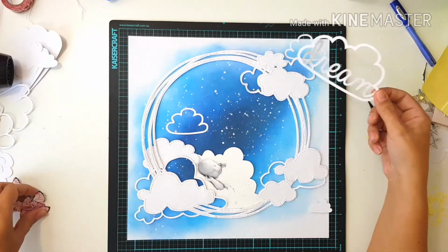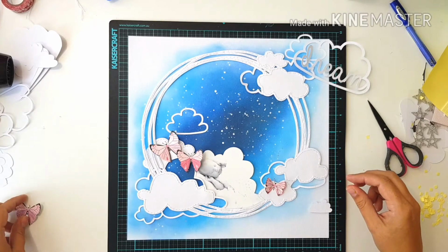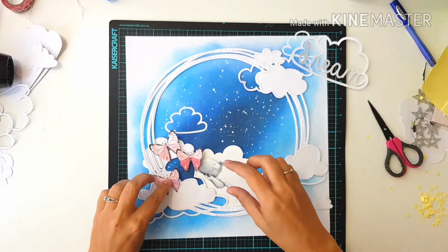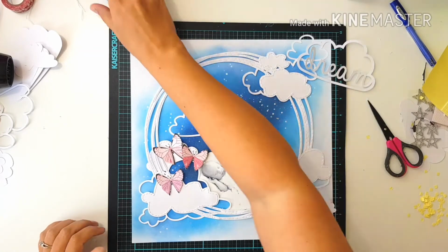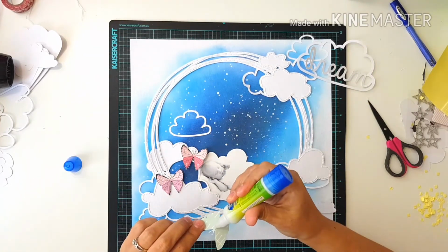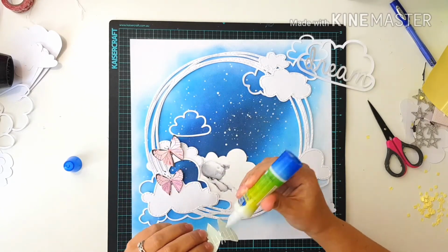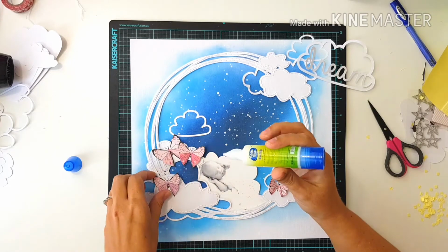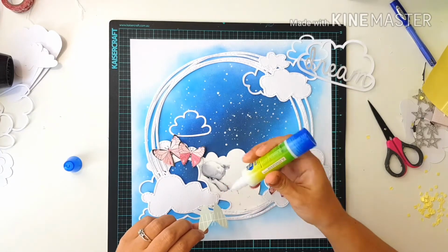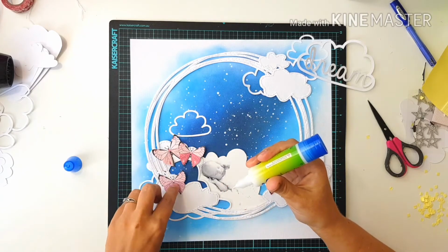That dream cloud is from the cut file Sky's the Limit, and you'll also find that in the Paper Issues shop. All these cut files are for free, so that's one of the wonderful things about the Paper Issues shop, is that they've got hundreds and hundreds of free cut files. So if you're not familiar with them, it's an online shop, and they also have an awesome Facebook community.